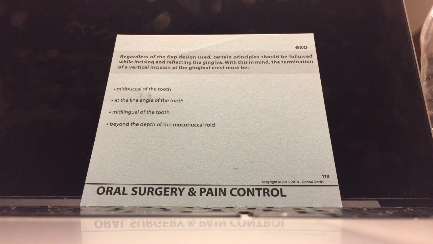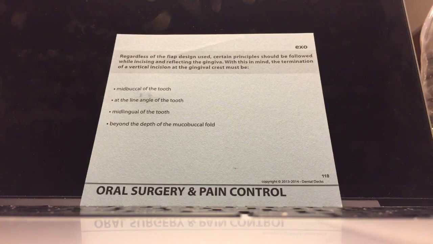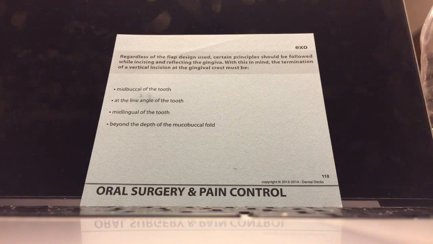With this in mind, the determination of a vertical incision at the gingival crest must be mid-buccal to the tooth, at the line angle of the tooth, mid-lingual to the tooth, or beyond the depth of the mucobuccal fold.